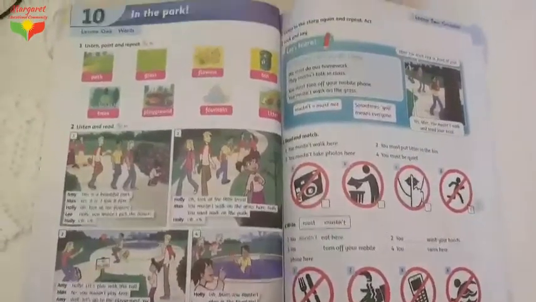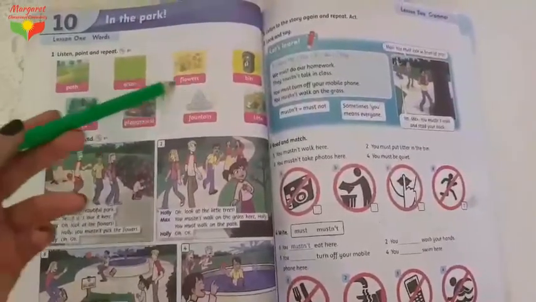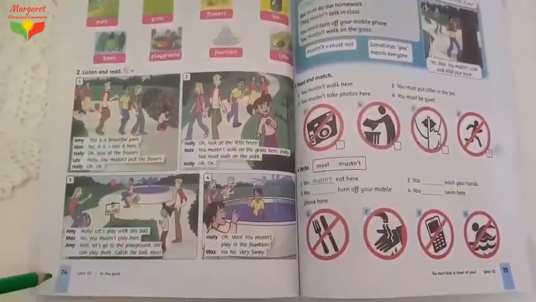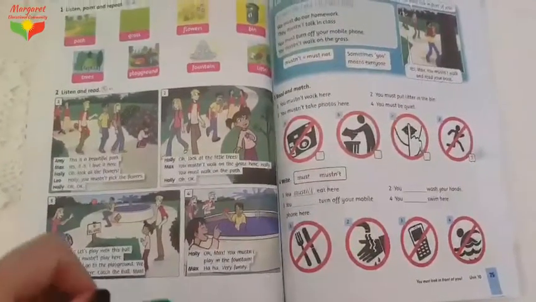On Unit 10, we learned about some vocabularies, okay? And the vocabularies were about those things that you can see in the park. And then we moved to the story. If you see the page number, it's 74, as I mentioned before in the video.